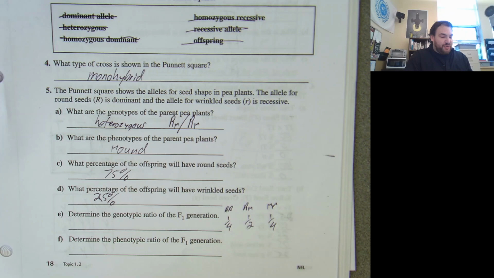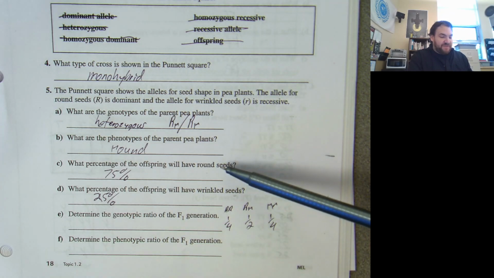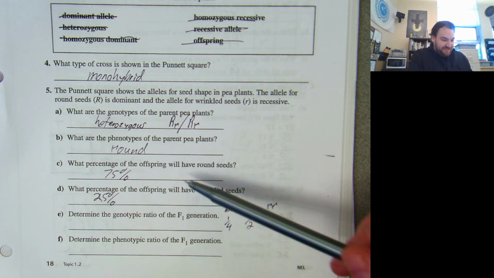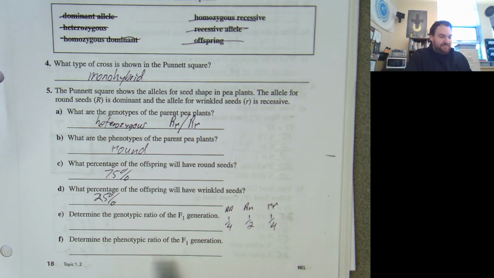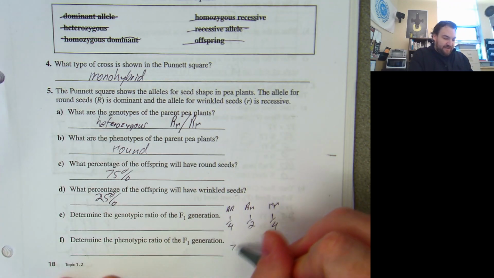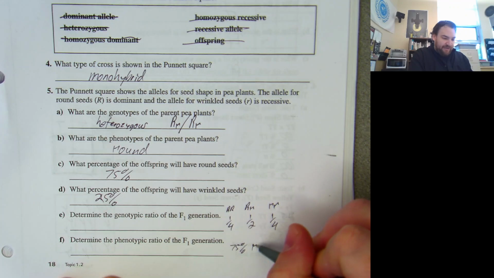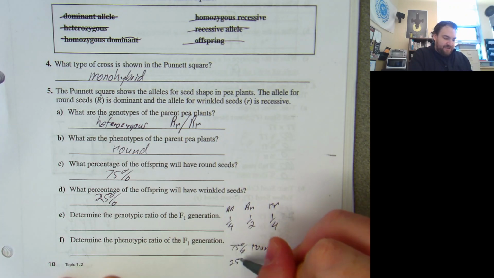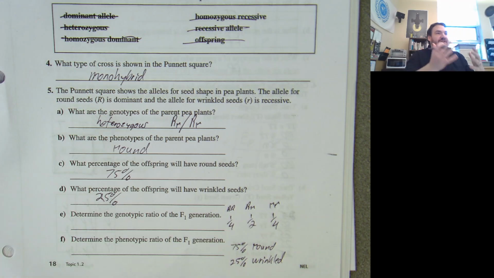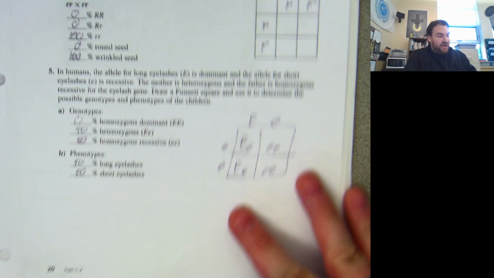And then the phenotypic ratios we already have. What percentage of the offspring will have round seeds? What percentage of the offspring will have wrinkled seeds? This is this. It's 75% round, 25% wrinkled. Putting both of those things together in one expression is the phenotypic ratio.